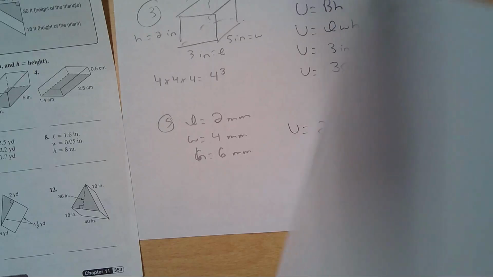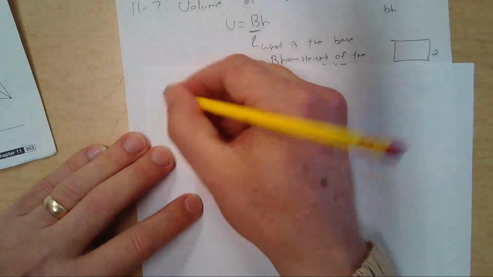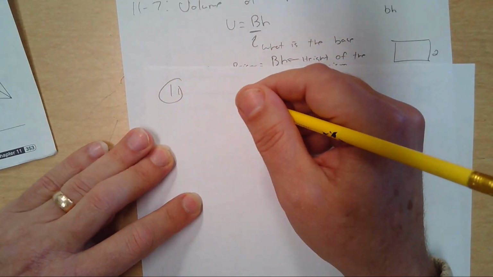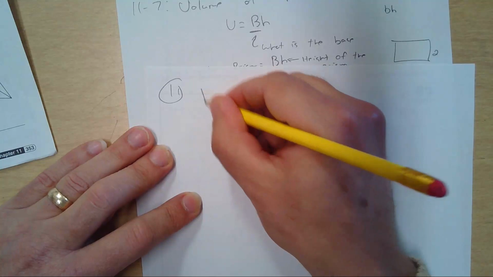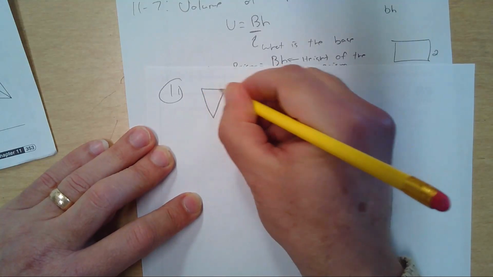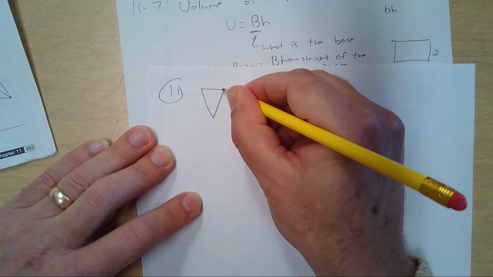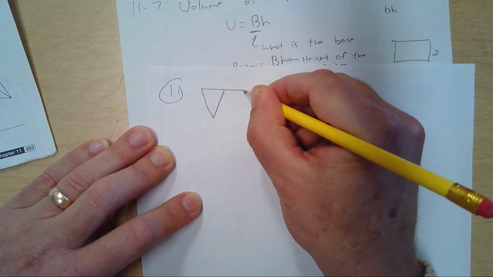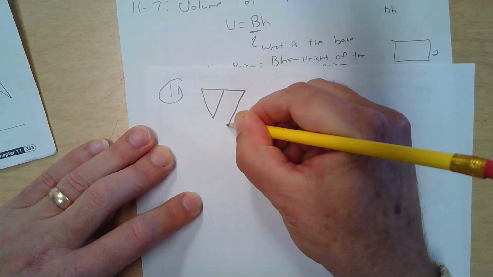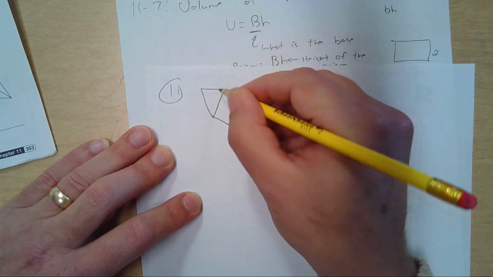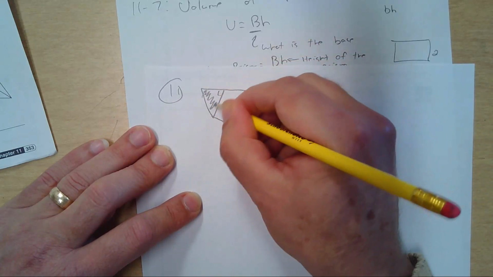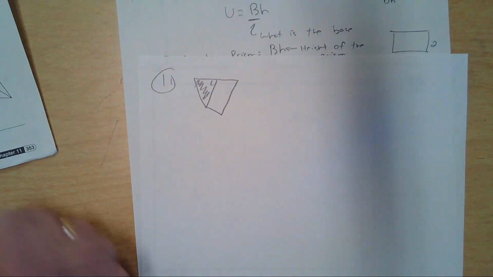Triangular prism. Let's look at number 11. Interesting way they drew that one. There's no height. I don't know what I'm supposed to be looking at.